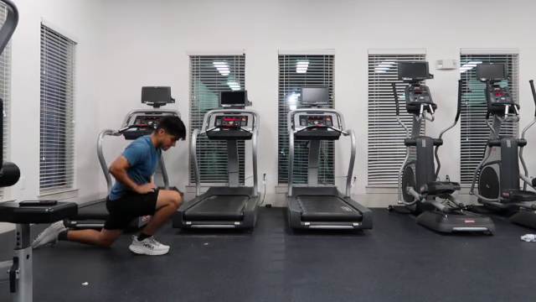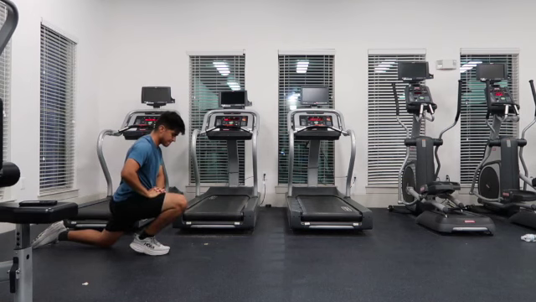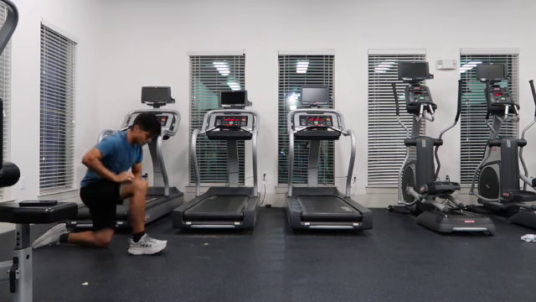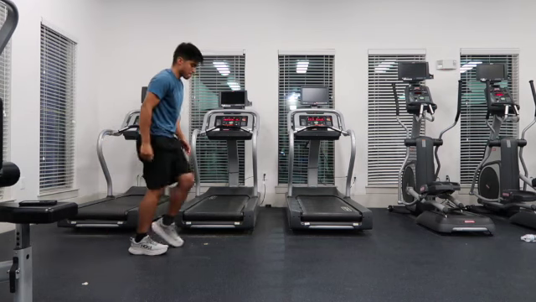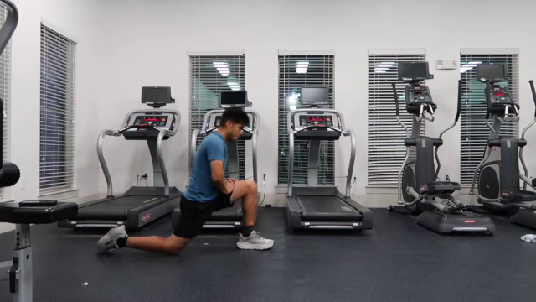Following the inchworms, we will do ankle hip rockers for 1 minute. The purpose of this warm-up is to activate your stabilizer muscles in your ankle and to also activate your hip flexors, which will later help you for one of our modalities, which are the step-ups.